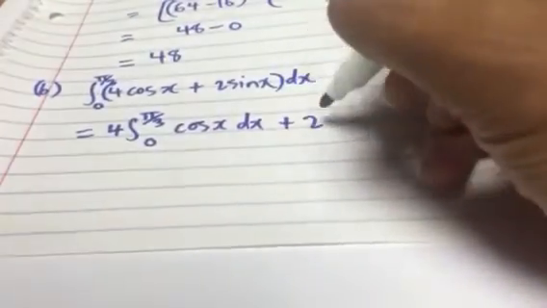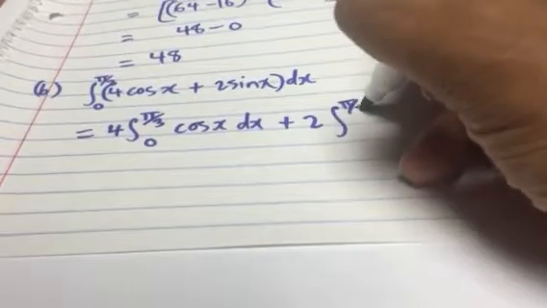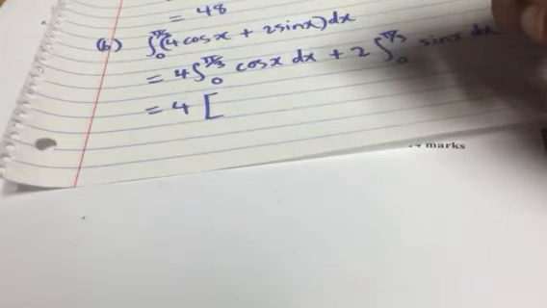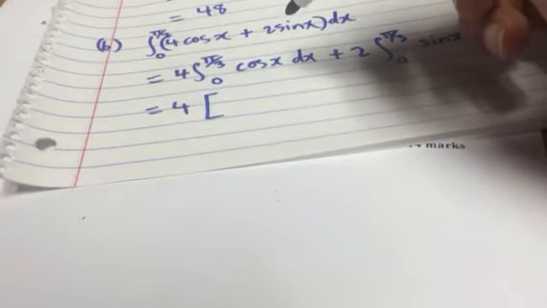Right, plus 2 times the integral between pi on 3 and 0 of sine x with respect to x. That's going to give me, alright, so the differential of cos x is minus sine x. The integral of cos x is sine x between pi on 3 and 0.